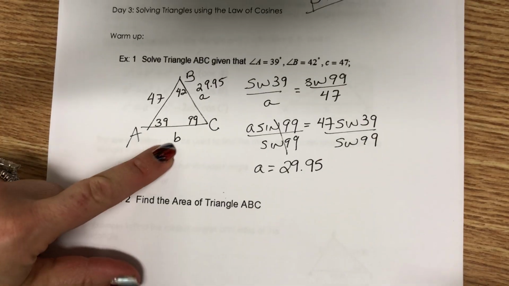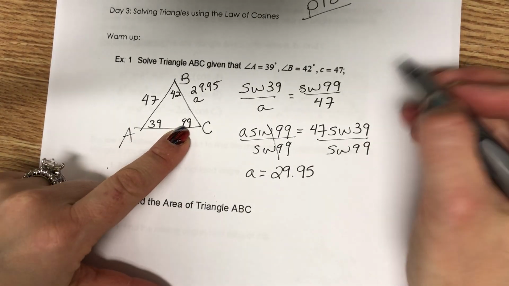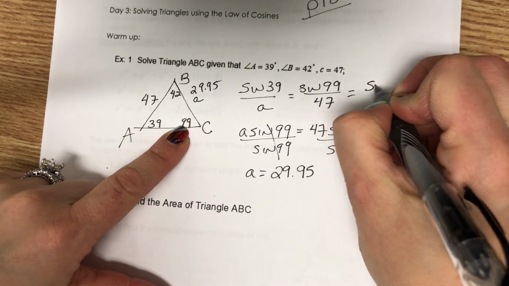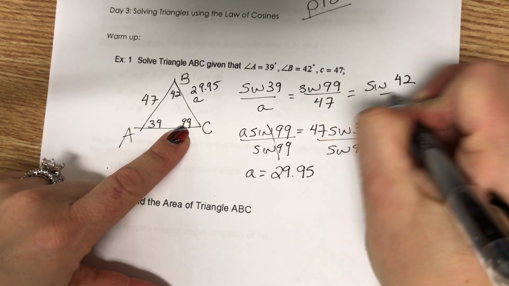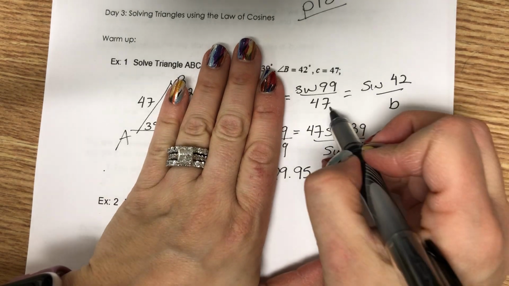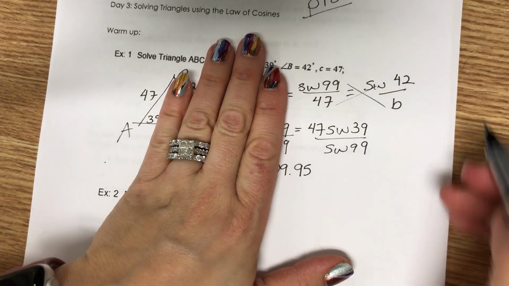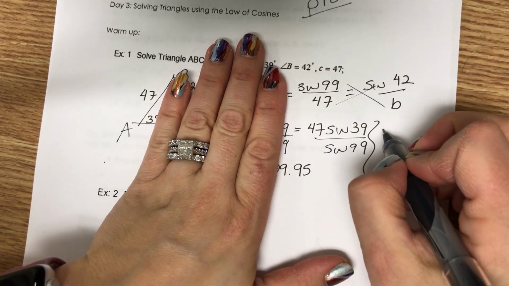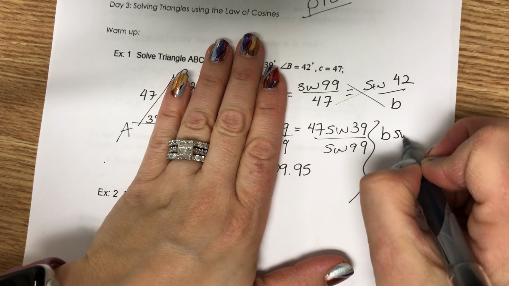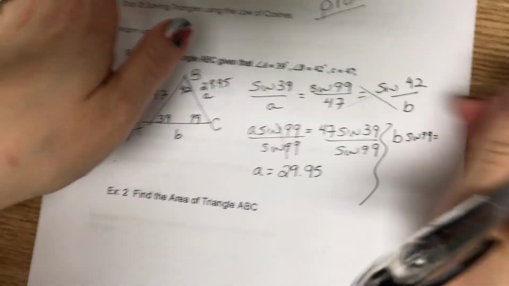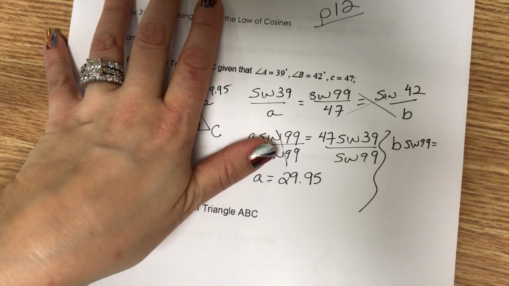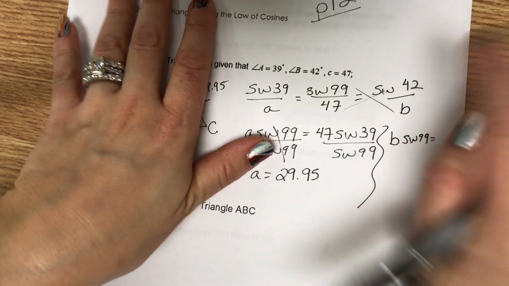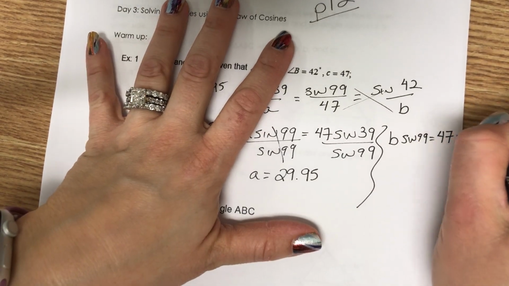Then we're going to repeat that process for B. I'm going to use the same sine of 99. I'm just going to ignore that and cross multiply this way. So B times sine of 99 is 47 sine of 42.